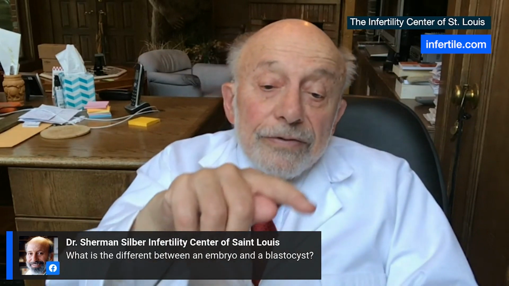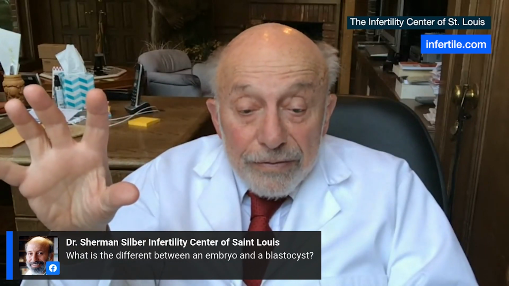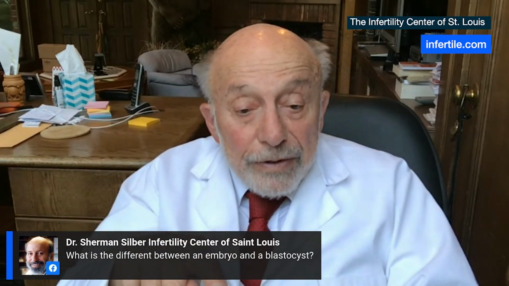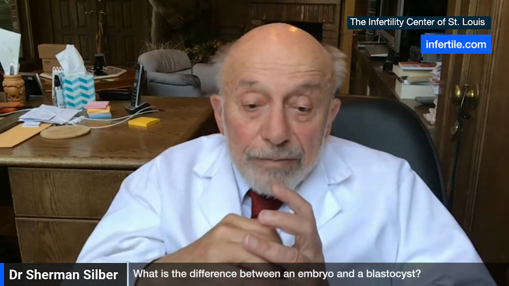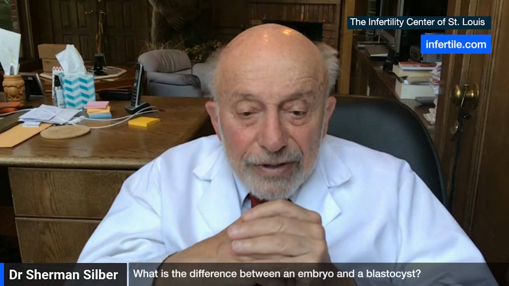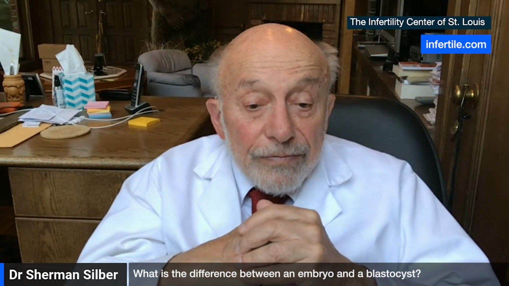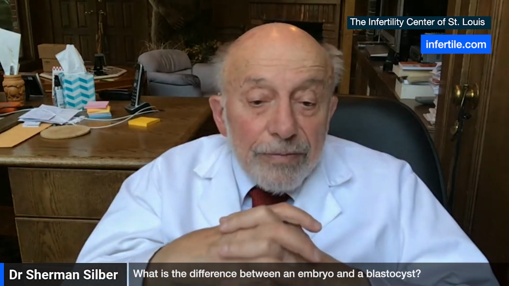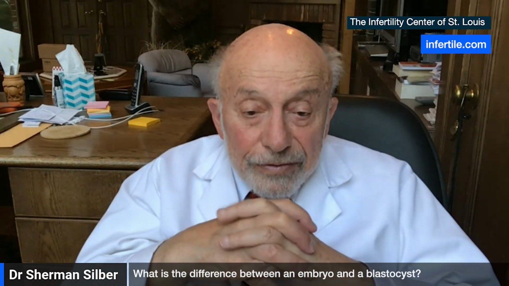You see these cells on the outside, which could be in any diameter. We hope it's more than 12 cells, cellular diameter, which becomes the trophectoderm, which will become the placenta. And then there's a glob kind of mass. It looks like a soccer ball, but a glob kind of mass inside there stuck to it, which is called the inner cell mass, and that will become the fetus. So we have those two components well demarcated by 5 and 6 days post fertilization.